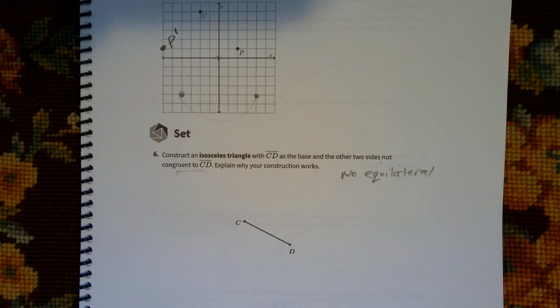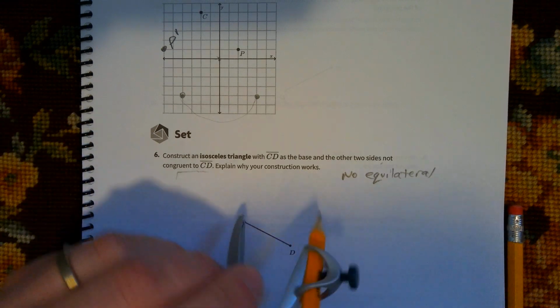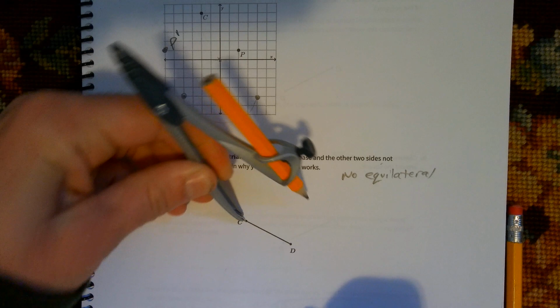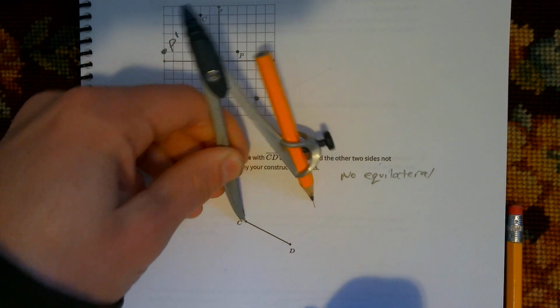Isosceles. I don't have a ruler, but I do maybe have something. So you have to put your compass set to everything except C to D length. Anything else will work. This will work.